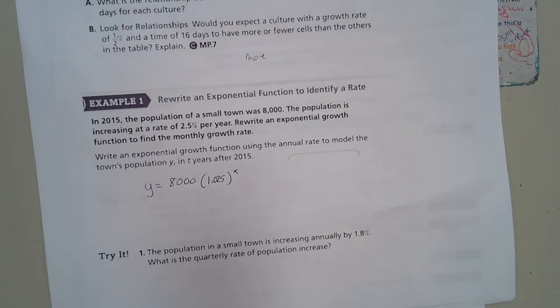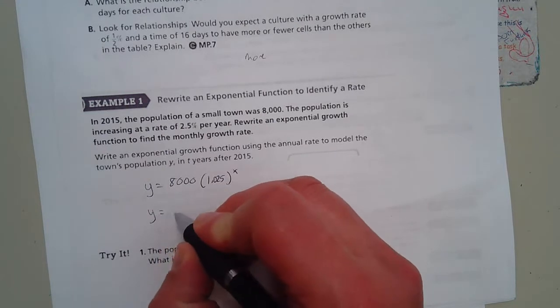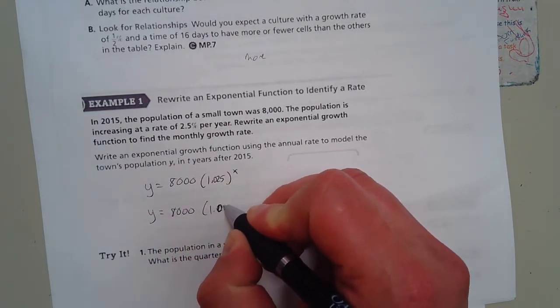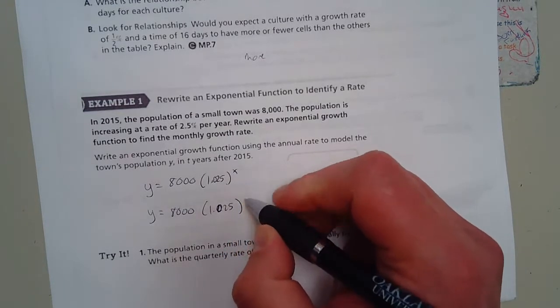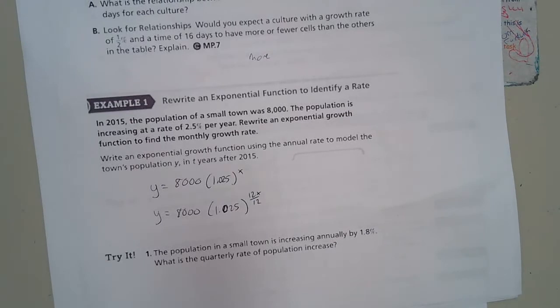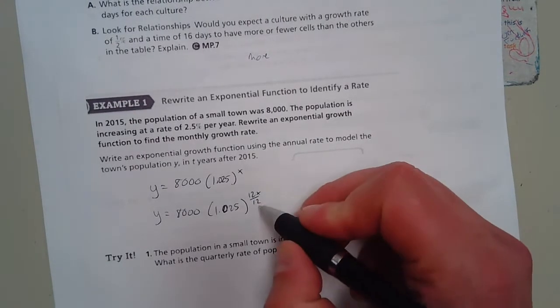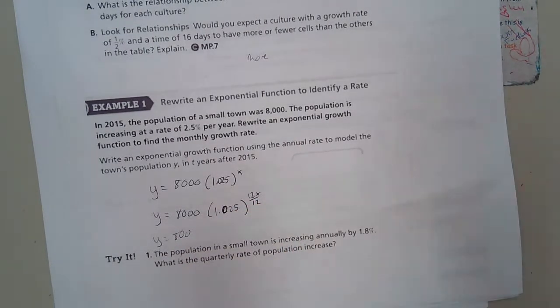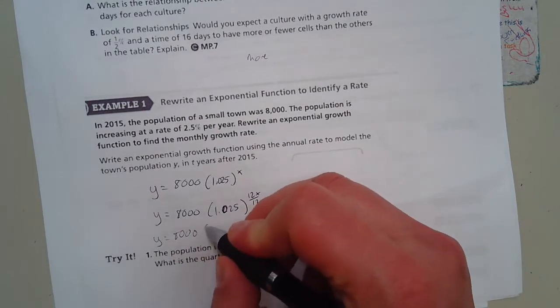We can't just divide it by 12, though, because, again, each month grows off the previous month, grows off the previous month. So to do this, we're actually going to do a little trick with this. I'm going to take this equation, and I'm going to rewrite this x as 12x over 12. That's the same thing. Just throwing 12 over 12 in there is just like throwing a 1 in there. It doesn't change anything. And then I'm going to use my exponent rules. The reason I picked 12 is because there's 12 months in a year, if you're curious on that.